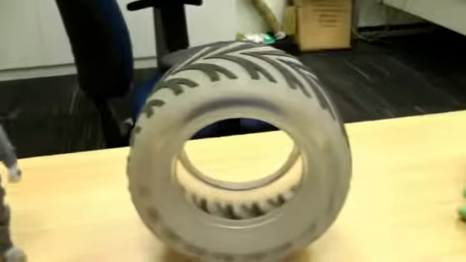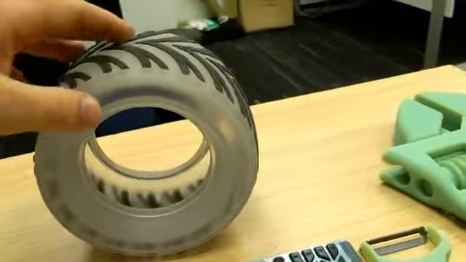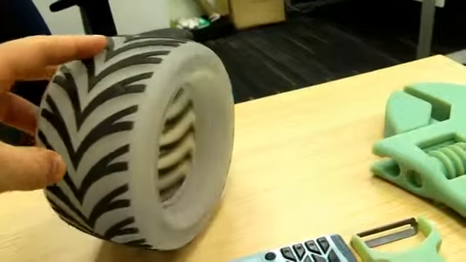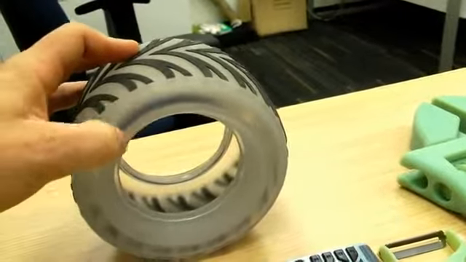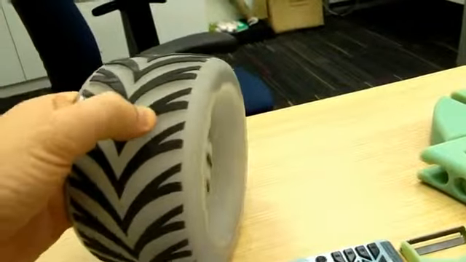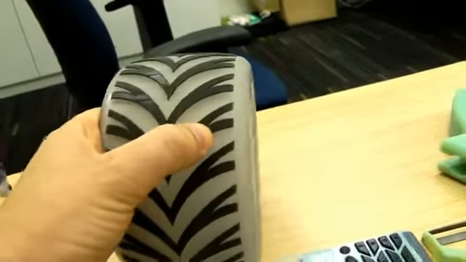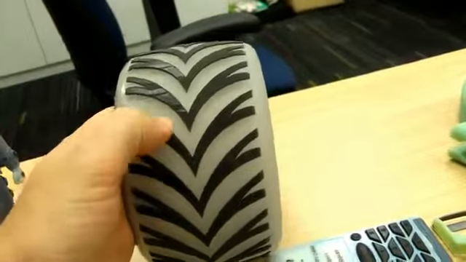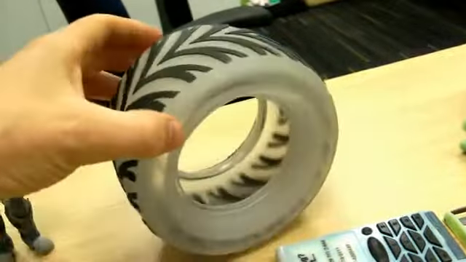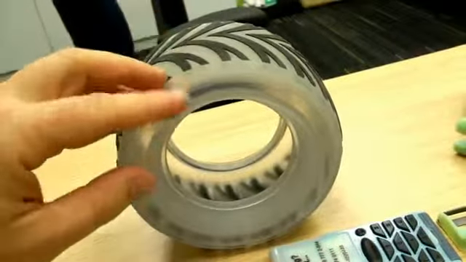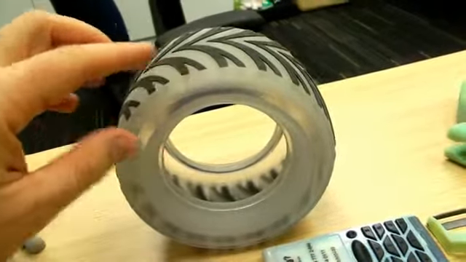And here we have something slightly different. This is an example of a tire. In this case, we've combined Objet's VeroClear transparent material with our Tango family of rubber-like materials to produce the real feel of a tire tread. So a very nice example there. Here we're mixing again a rigid material and a rubber-like material.